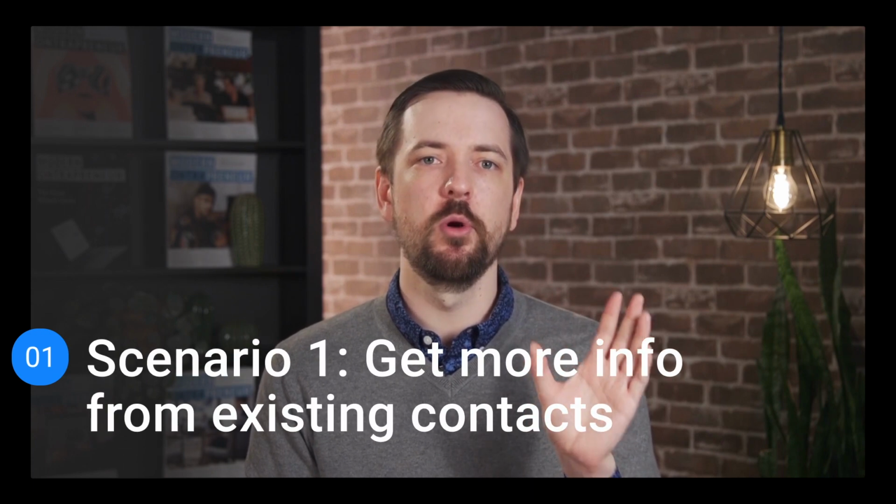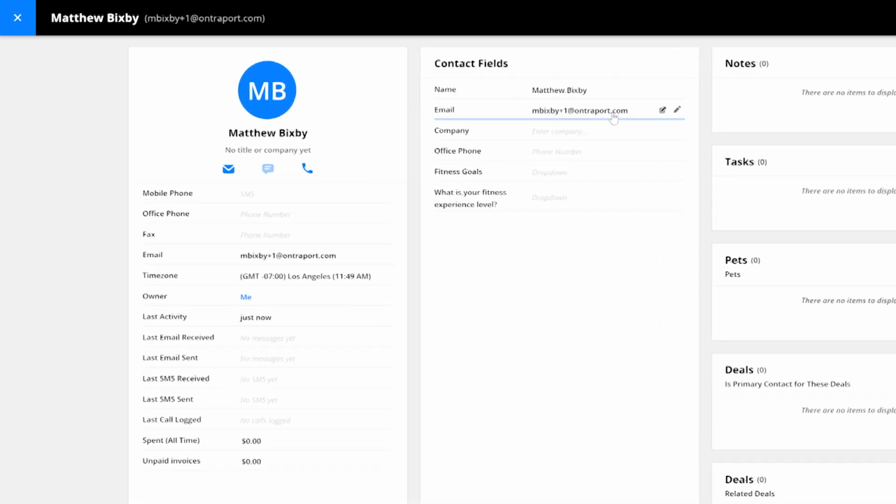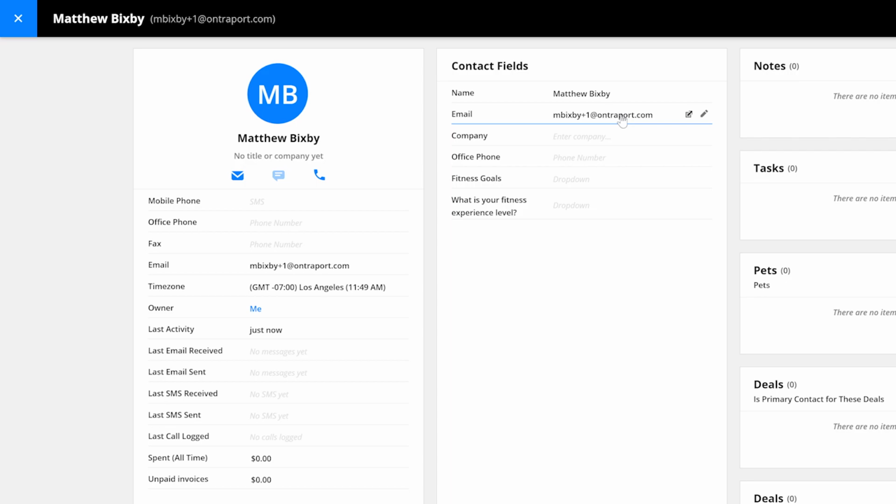In scenario 1, you're sending people you already know to a form to get more information about them. Maybe you want their mailing address so you can send them something in the mail. Maybe you just want to better understand their problems so you can market to them more effectively. So you don't want to ask them for their email address again because that's weird. You already know who they are and what their email address is. And if they were to use a different one, they'd mess it up anyway.